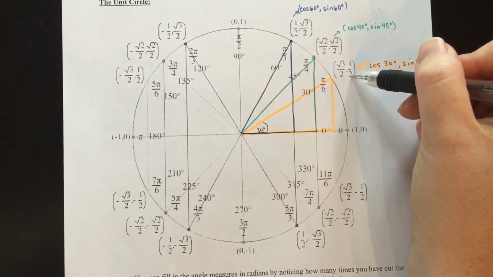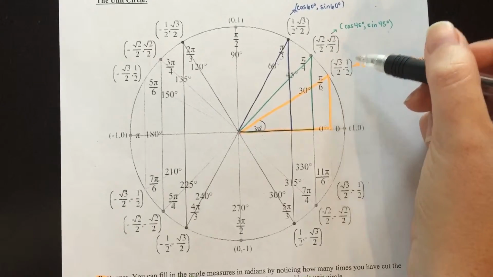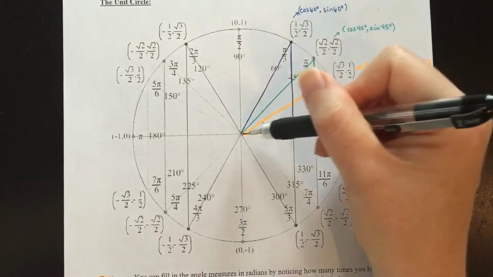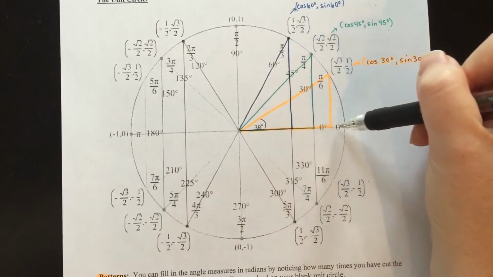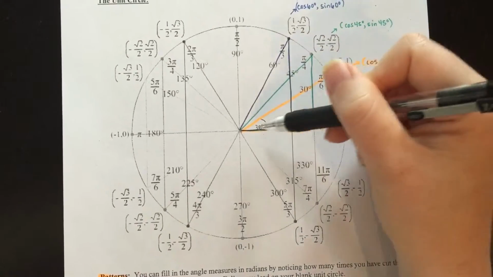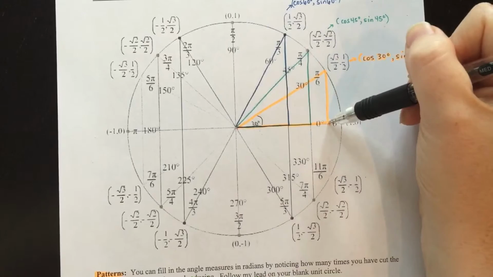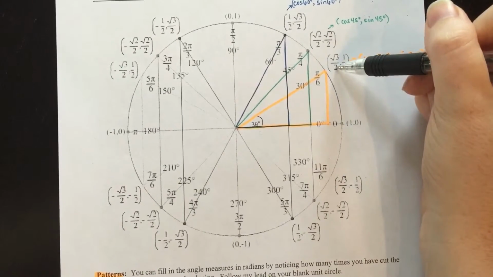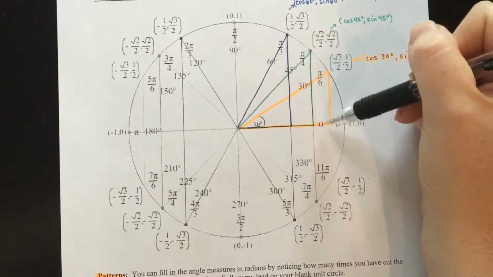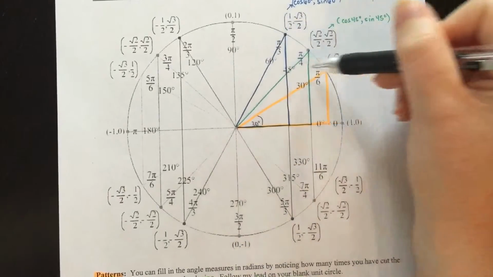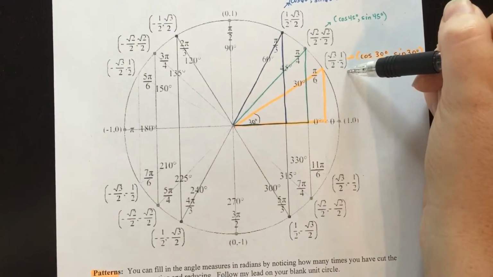And so if you think about the x value here, the x value is square root of 3 over 2, and it's further along, it's closer to 1. So square root of 3 over 2 is larger than 1/2, and so we see that we have the larger x value in this triangle, and the shorter y value, y is only 1/2 for 30 degrees.